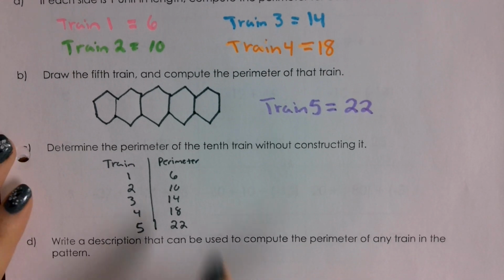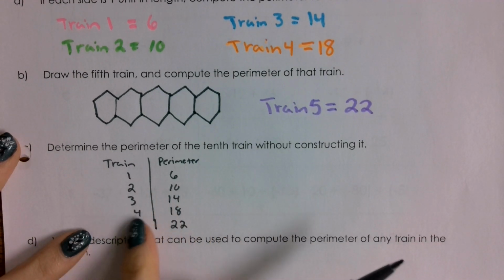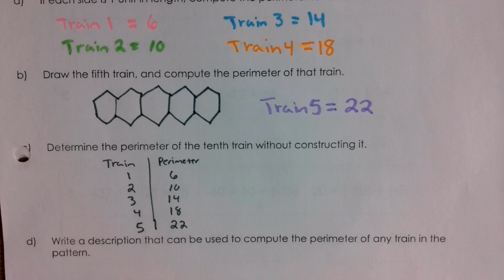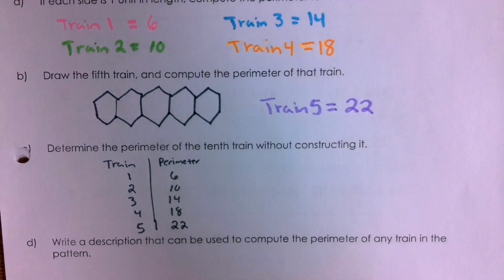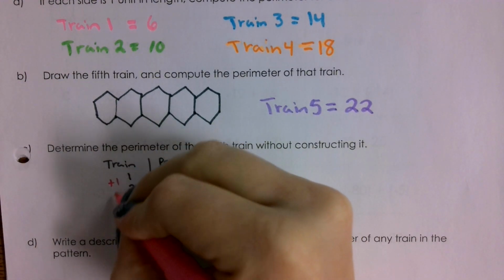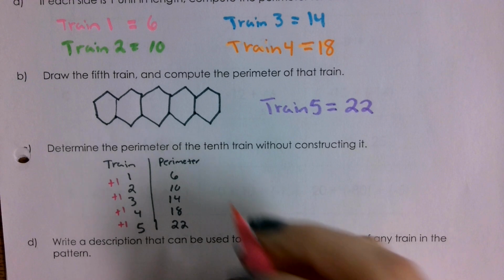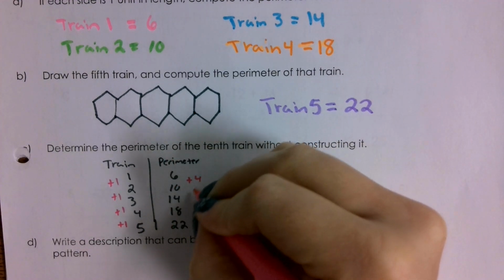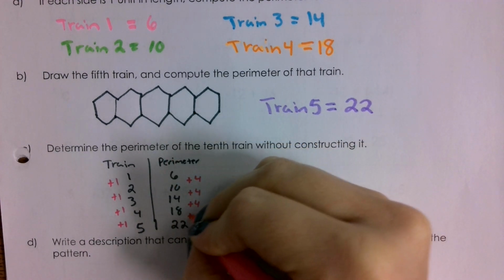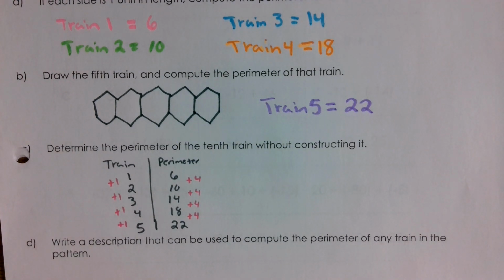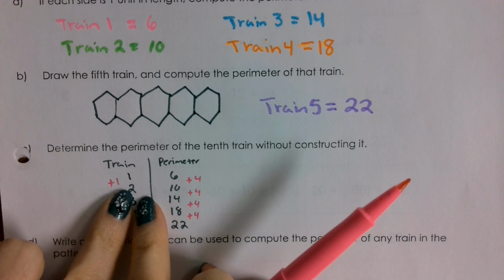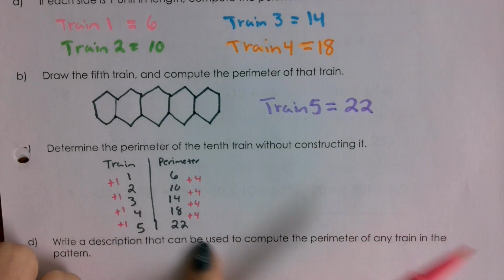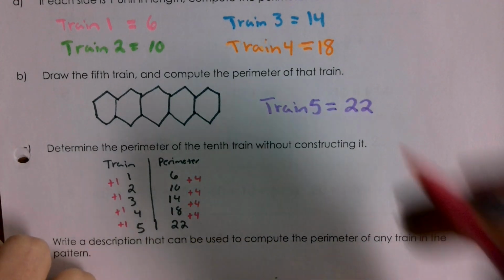What are we noticing is happening to each of the train numbers? They're just increasing by what? The train number. By 1. They're just increasing each time by 1. And when I increase, my perimeter is constantly increasing by 4. So the pattern that's created here is, if you take your train number, Richard was on the right path for a second, if you take your train number and multiply it by the pattern that you're increasing by.